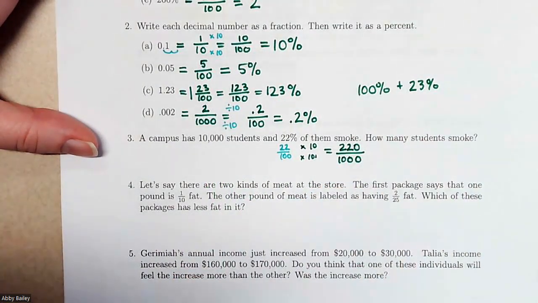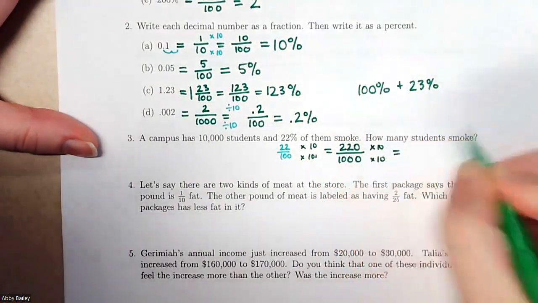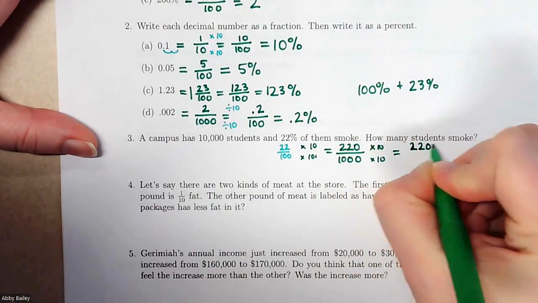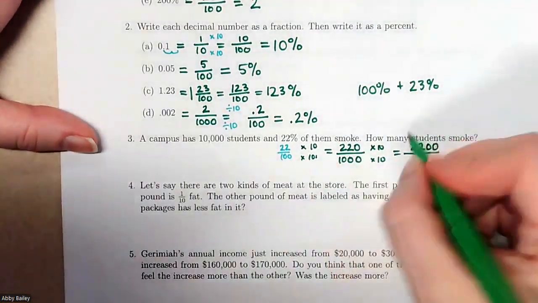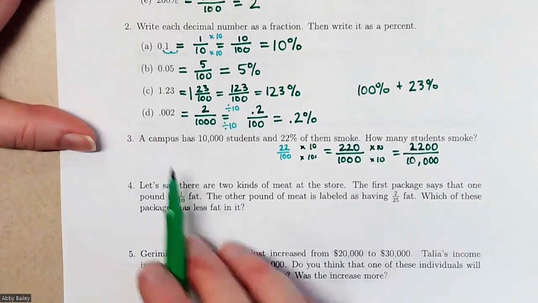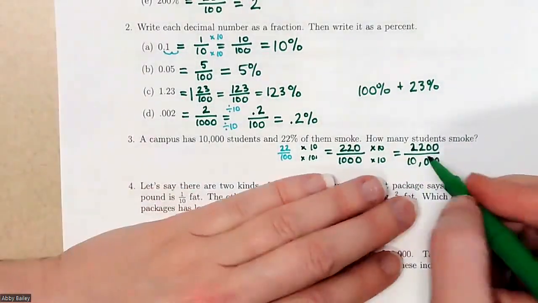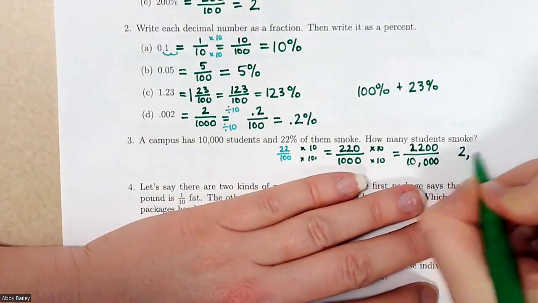So let's scale up again. 2,200, and this would be 10,000. There. Campus has this many, 22% of them. How many students smoke? 2,200 of them.